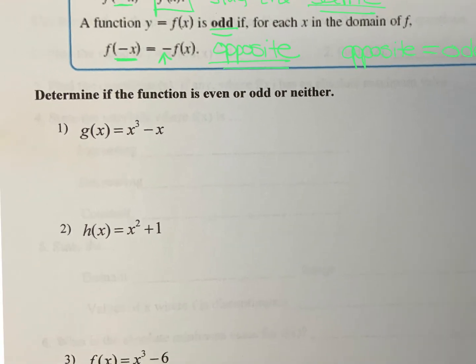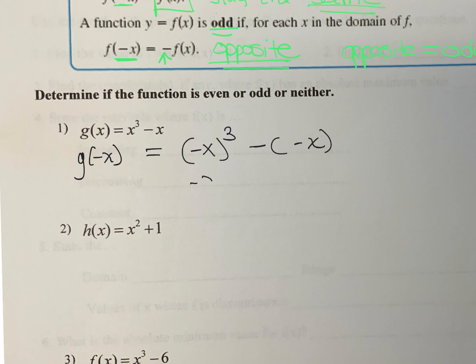So let's try this. On number 1, I'm going to do g of negative x. So that means that I'm going to get negative x cubed minus a negative x. I've plugged in my negative x's. A negative cubed is a negative. That minus sign drops down. And then this becomes a minus x. So this becomes a minus x cubed plus the minus, like a plus. If you look here, these are both the opposite of what I started with. So this is an odd function. Now, it's weird. It's just called odd.